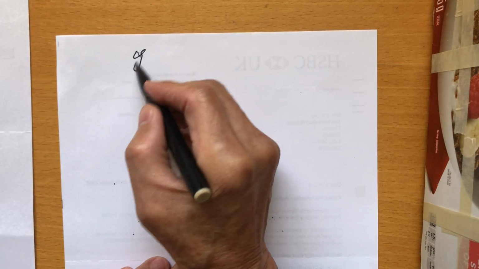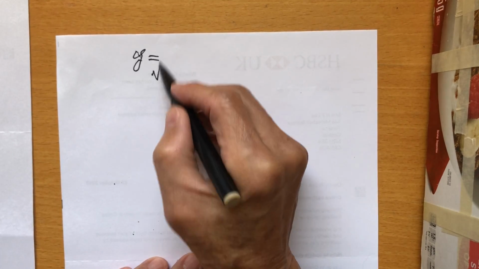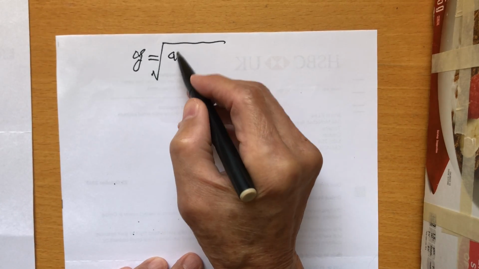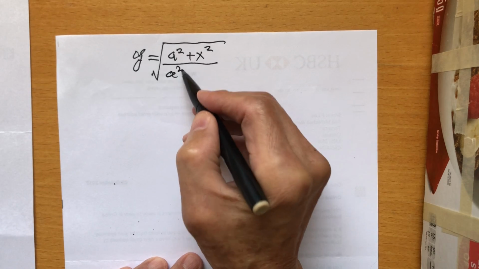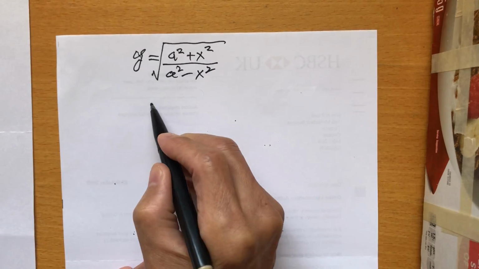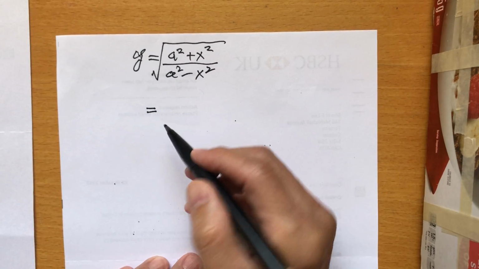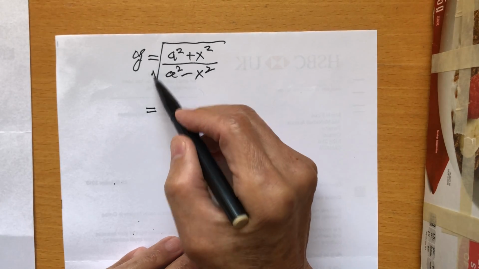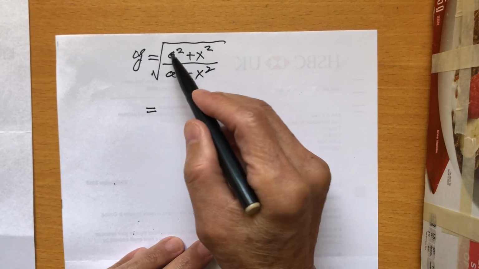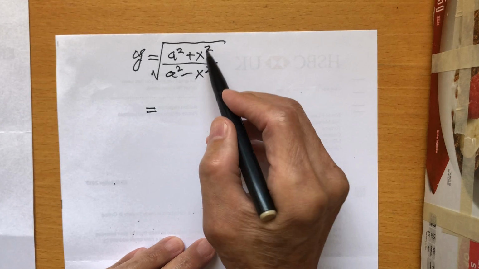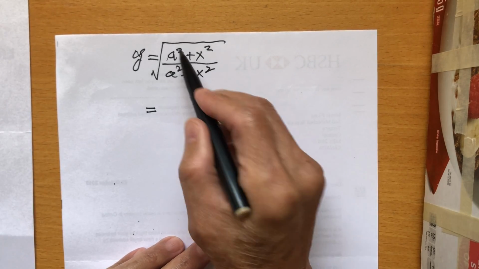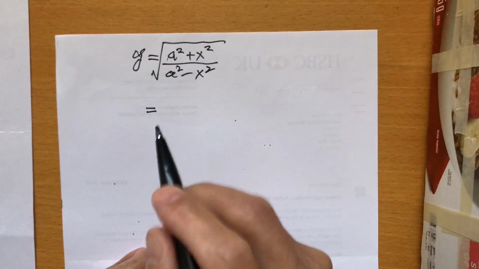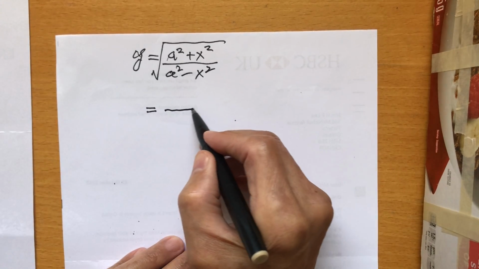So I have y equals a squared plus x squared divided by a squared minus x squared. Another way of doing this is to make this exponent 1/2. Apply the 1/2 to the numerator and the denominator separately. So this is how I write it.